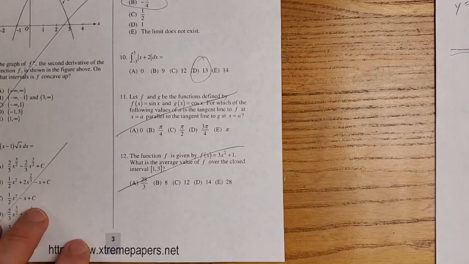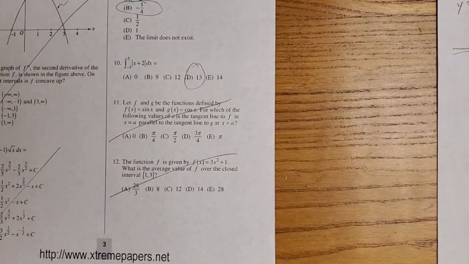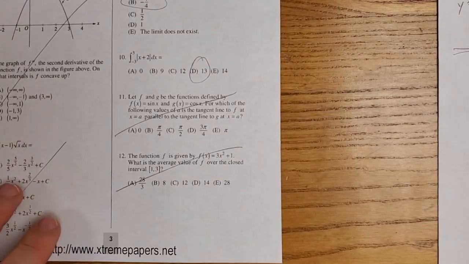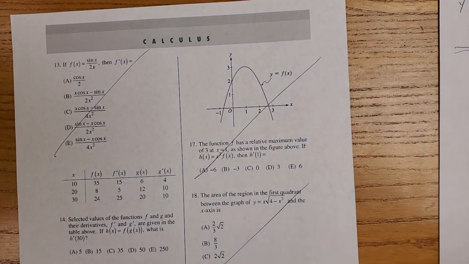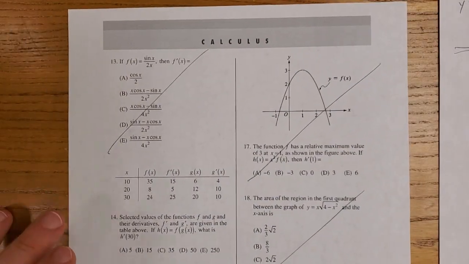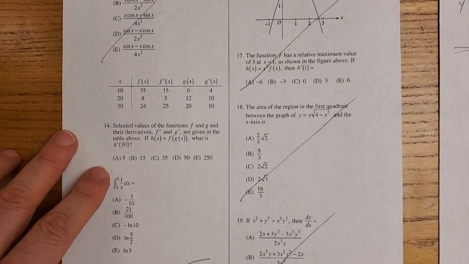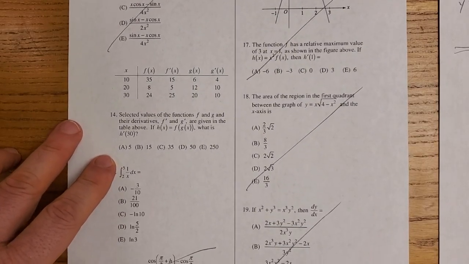Okay. Again, 11 and 12 are duplicates. Those are ones we've done before. So let's see. 13 here also is one we've done before. So let's go to number 14.